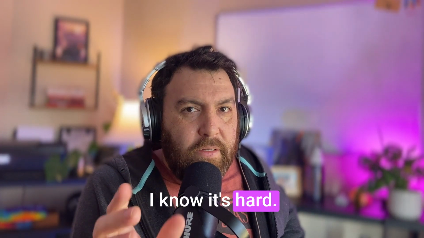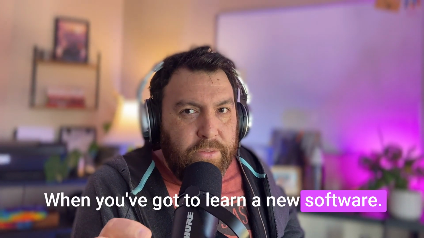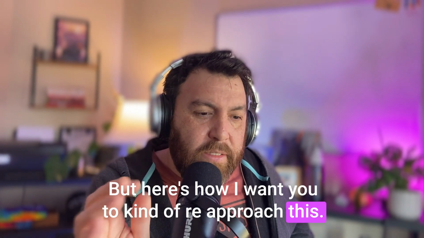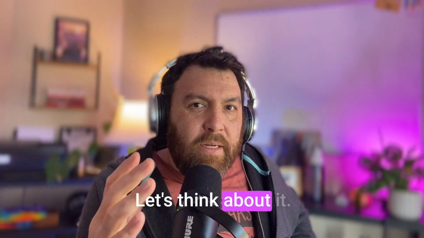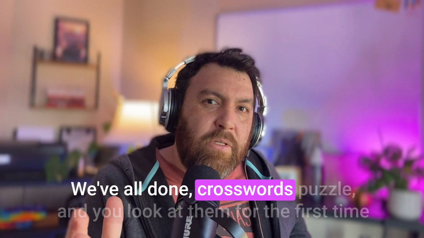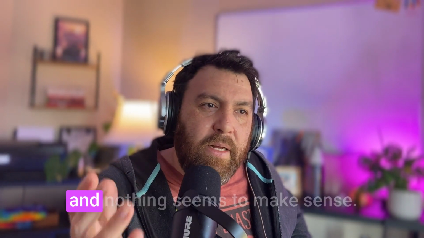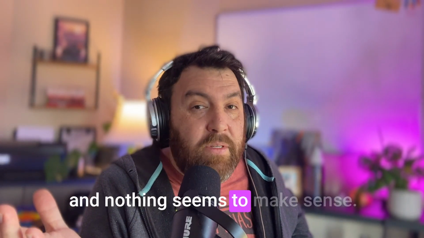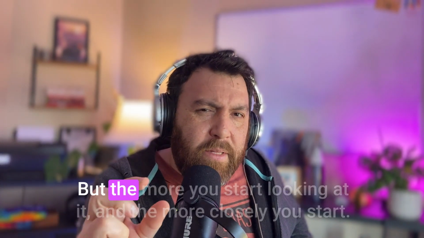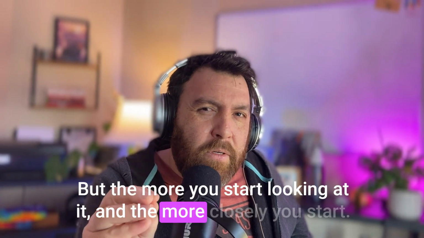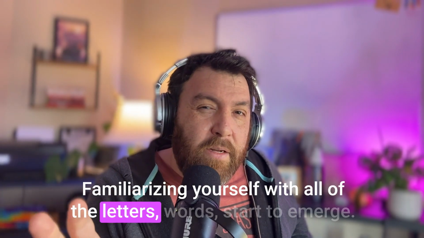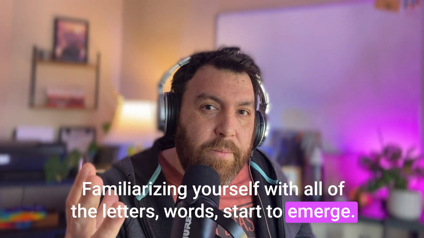I know it's hard when you've got to learn a new software, but here's how I want you to reapproach this. Let's think about it like a crossword puzzle. We've all done crossword puzzles, and you look at them for the first time and nothing seems to make sense. It's literally a jumble of letters. But the more you start looking at it and the more closely you familiarize yourself with all of the letters, words start to emerge.